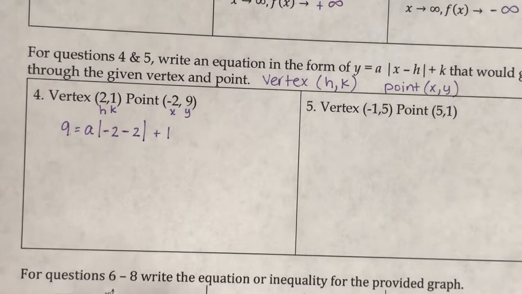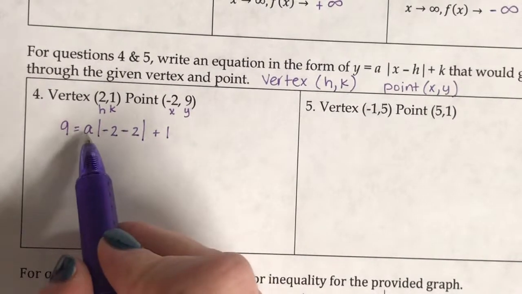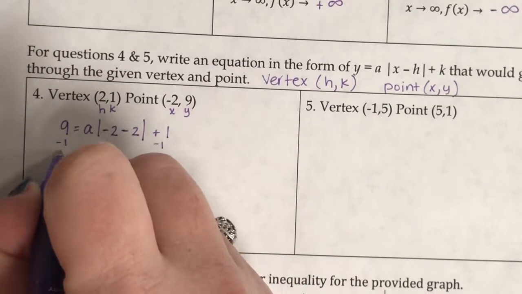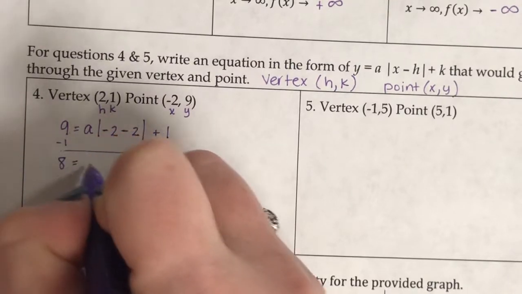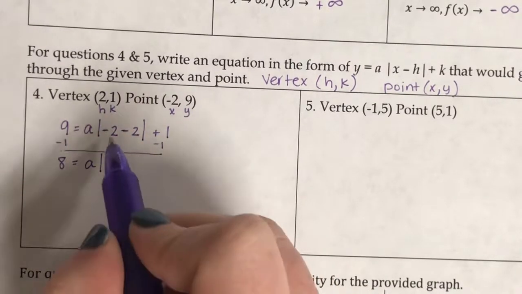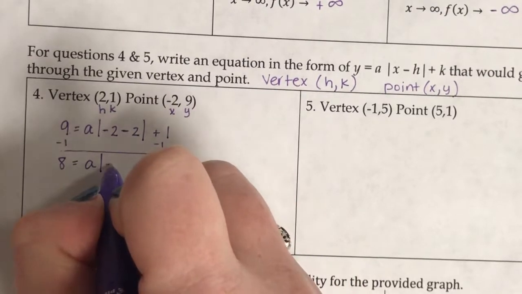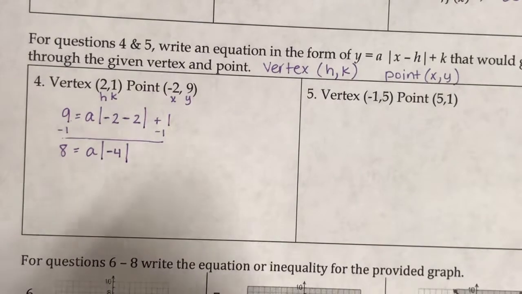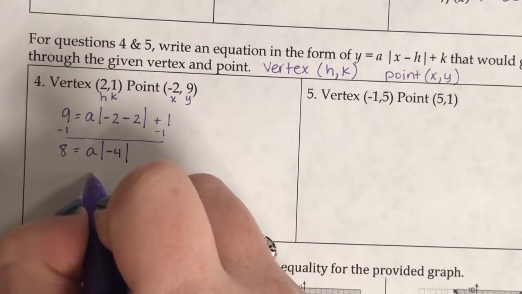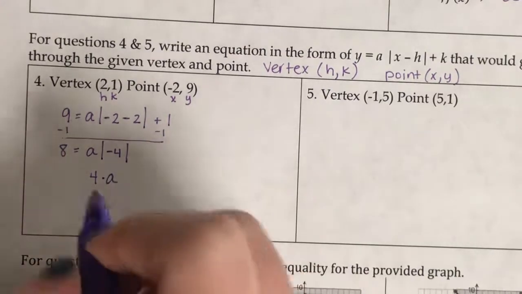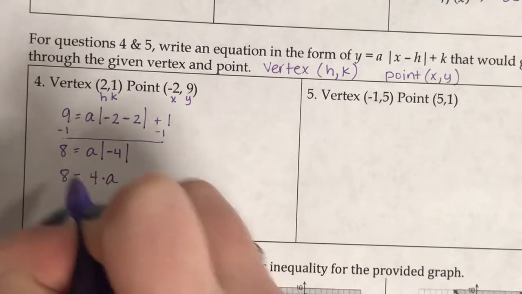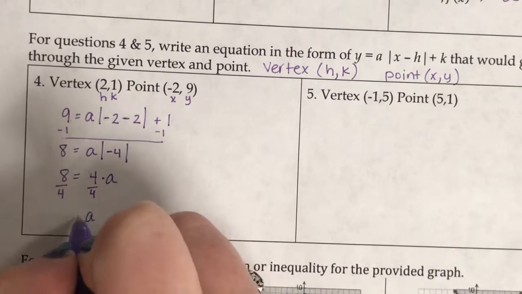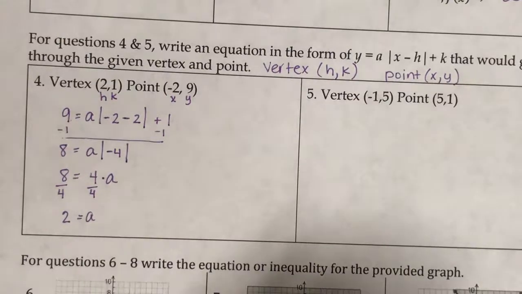So now we just need to use order of operations to solve for A. So we'll subtract 1 first. We can also go ahead and do -2 minus 2, which is -4. Now the absolute value of -4 is a +4. So I've got 4 times A equals 8. And then I need to divide both sides by 4. And I get that A is equal to 2.